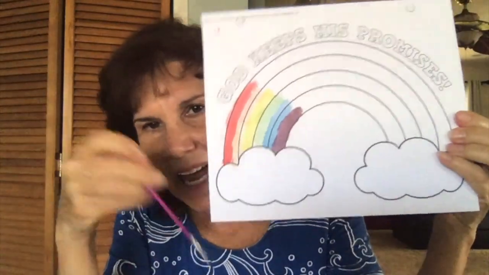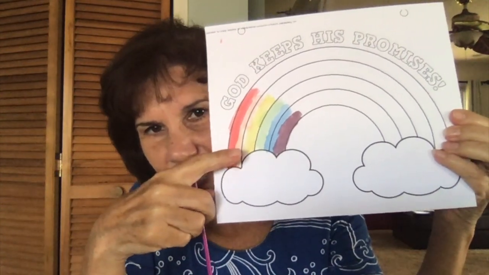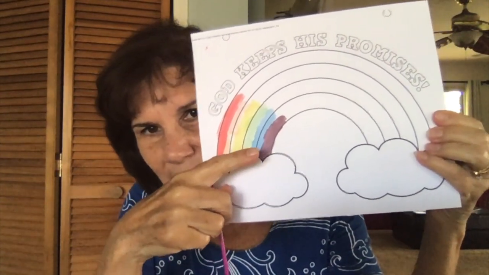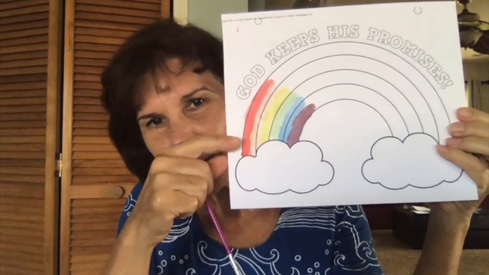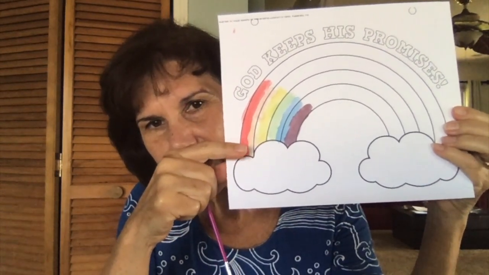And I already painted my rainbow. I have red, orange, yellow, green, blue, violet. Roy G. Biv: red, orange, yellow, green, blue, indigo, violet. But we're not doing indigo. Indigo is a different type of blue. So that's the colors of the rainbow. And if we keep mixing those colors together, we'll get all kinds of different colors. And if you look at nature and you just look at all the different plants and all the colors of the plants, you see so many beautiful colors.